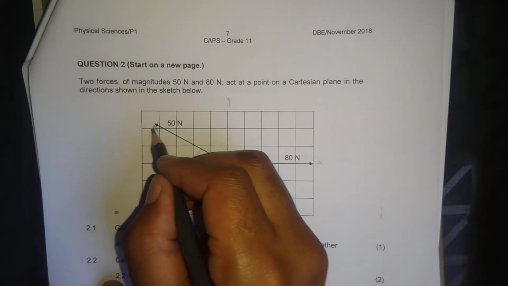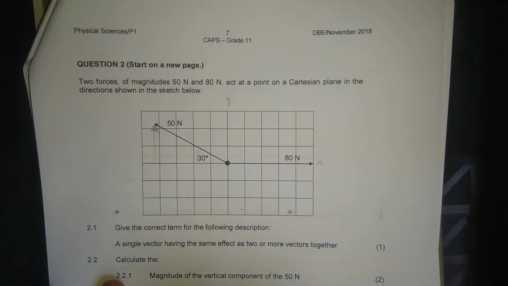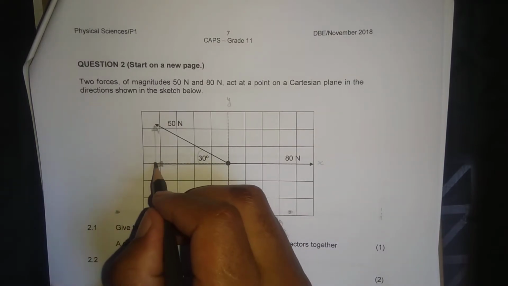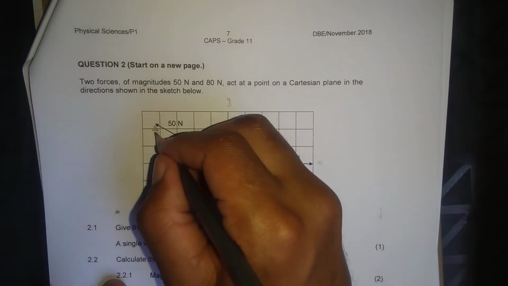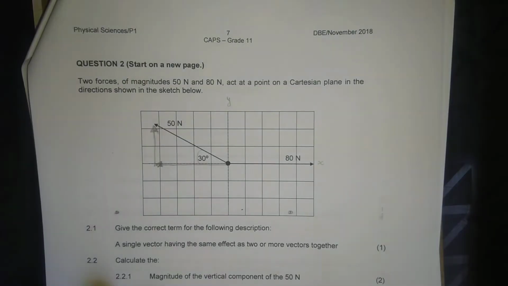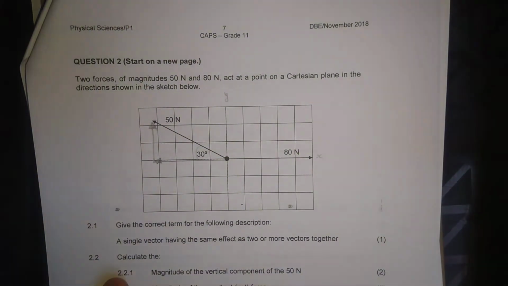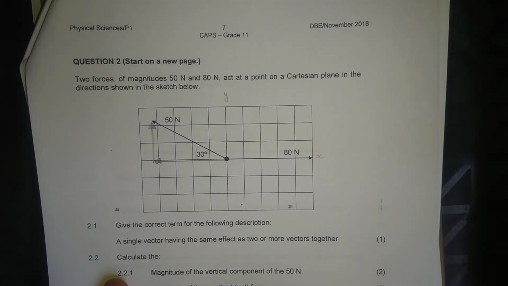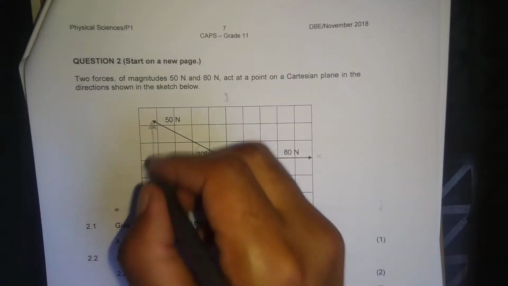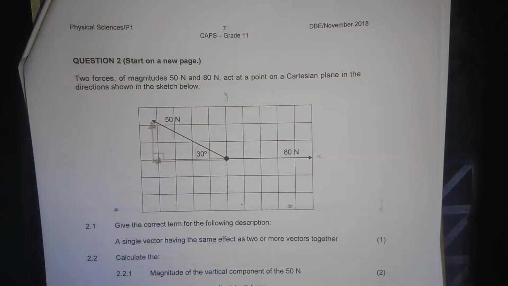nayo kuqala, which is the vertical vector, and then here's another one which is the horizontal vector. So this is the tail to tail method for drawing ama vectors, and allow ama vectors lawo including the 50 Newton asnika a triangle, a right angled triangle.